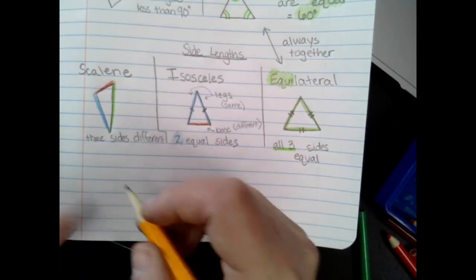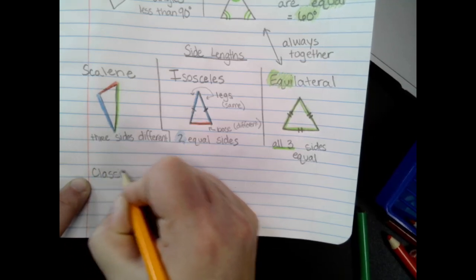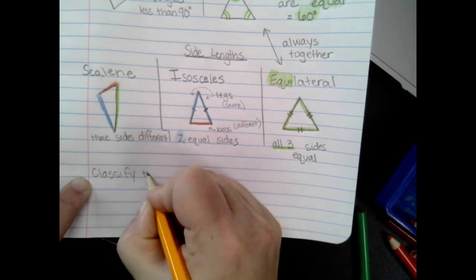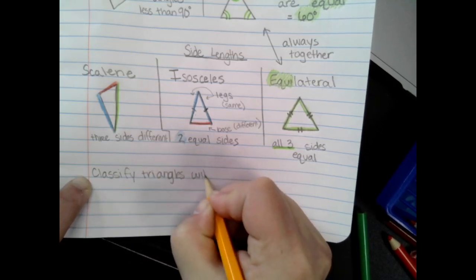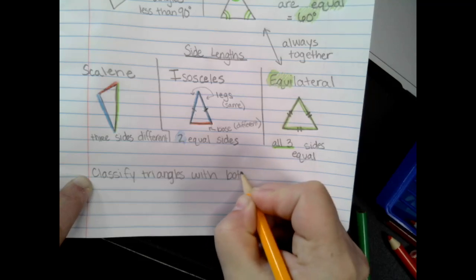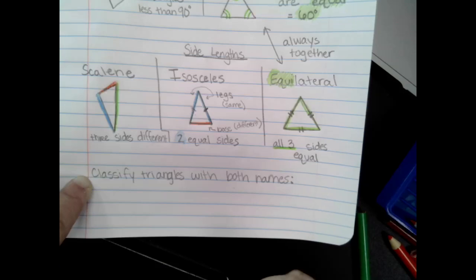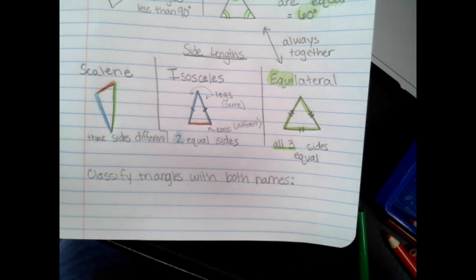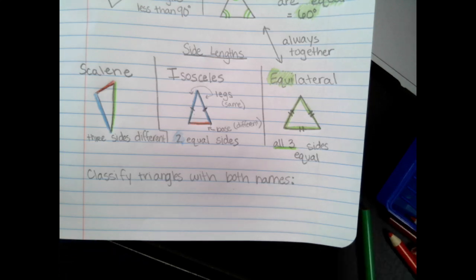All right, last little part. Just one quick note. When we classify a triangle with both names, little did you know triangles have a first name and a last name. I could call a triangle just scalene, or I could call a triangle just obtuse.